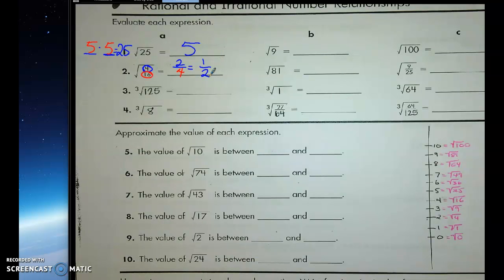Number 3, cube root of 125. So I want a number that when I multiply it by itself 3 times, I end up with 125. So when I go 5 times 5 times 5, that equals 125. And so that lets me know that my answer is 5. Number 4, cube root of 8. So a number times itself 3 times to get 8. 2 times 2 times 2 gives me 8. So the cube root of 8 is 2.